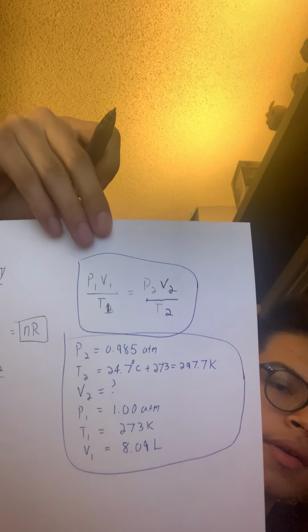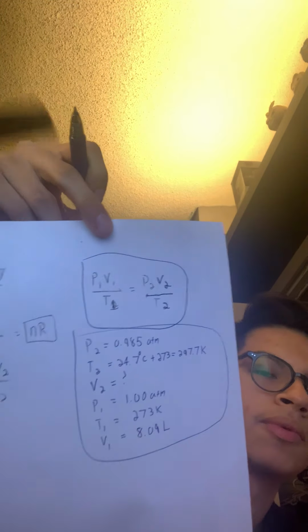So then that means that P1 is equal to 1. It's STP, therefore standard pressure is 1.0. The T1, the standard temperature, is going to be 273 degrees Kelvin. And then our V1 is 8.09 liters. Here I made a little chart of all the things that we're given and what we're looking for. So now it's just left to plug everything in.